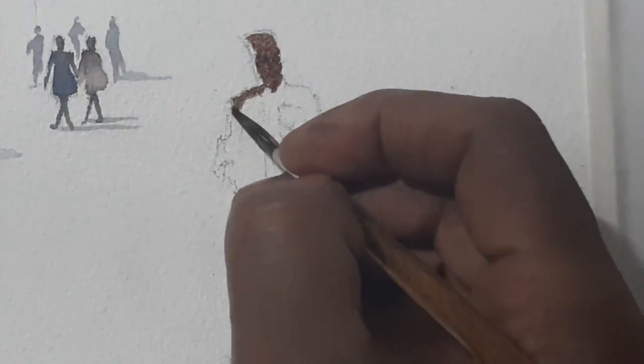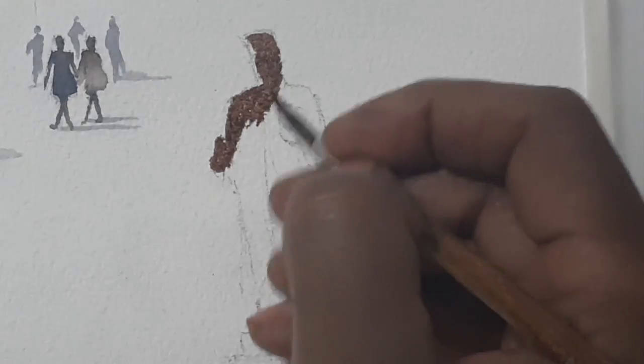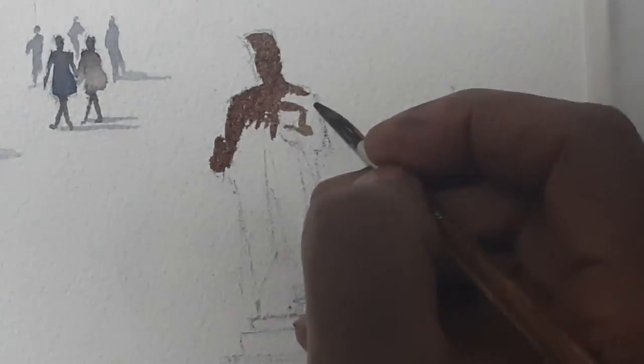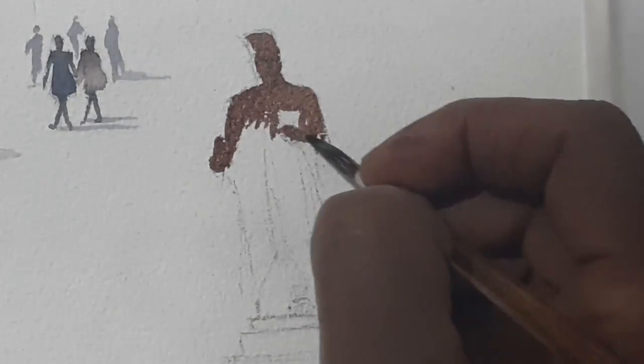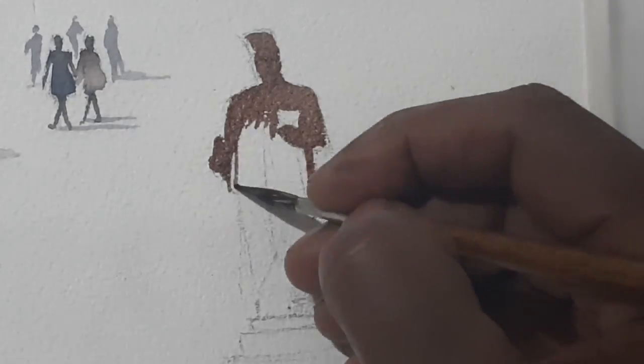Try to bring in an old landmark or a relic or a statue into your paintings. This gives a nostalgic flavor to your paintings.